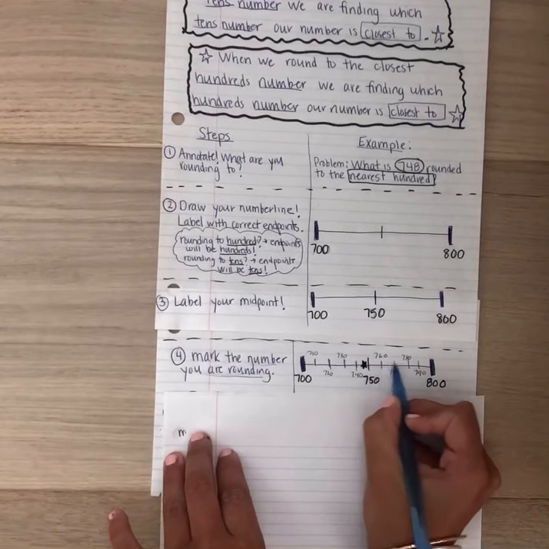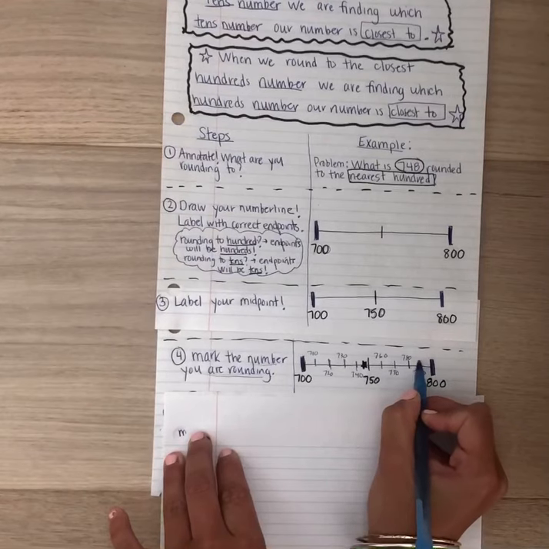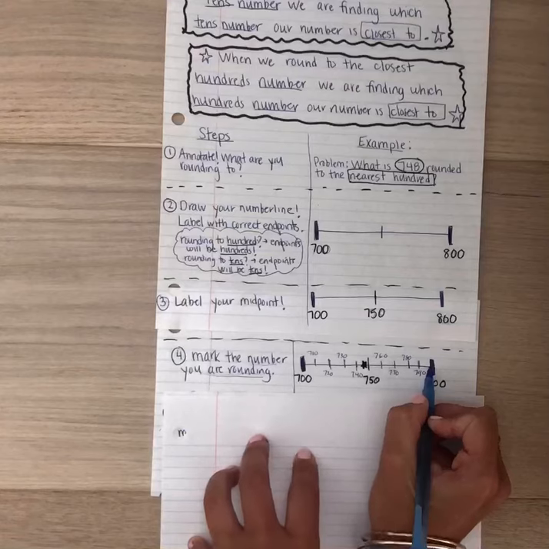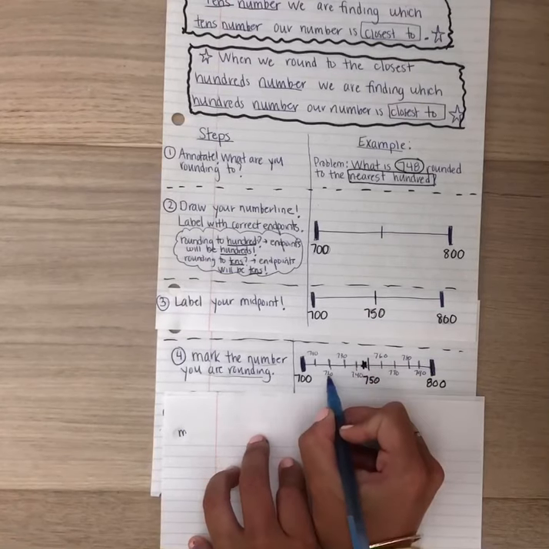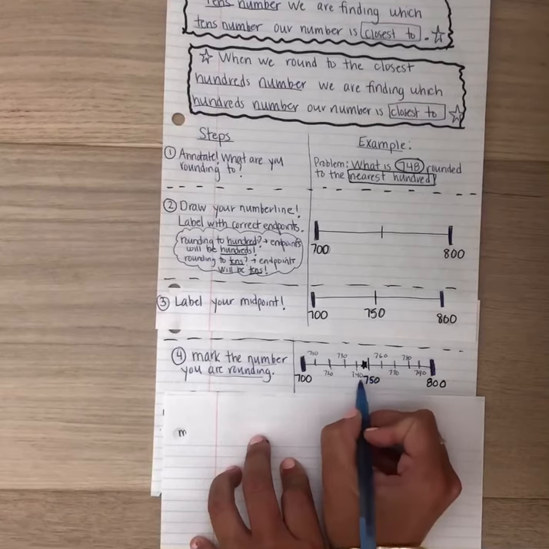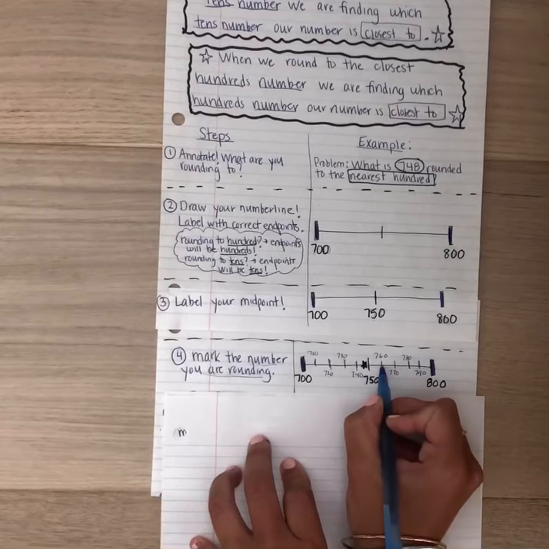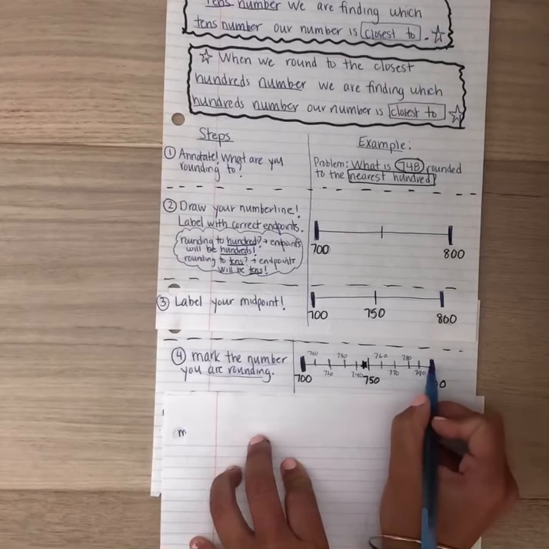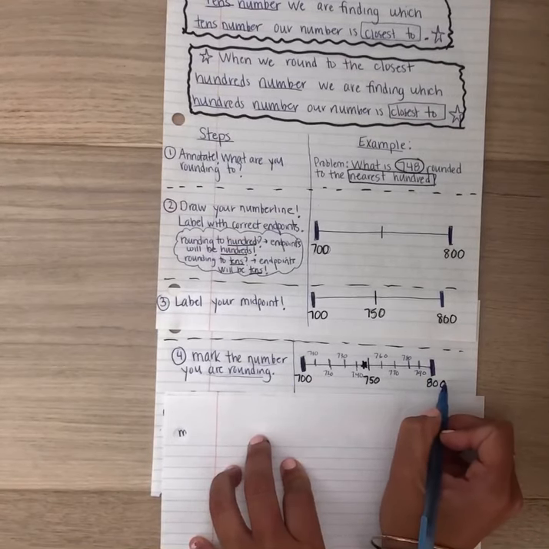Notice I filled in my number lines with tens numbers, which will make it easier for me to mark the number I'm trying to round. So I have 710, 720, 730, 740. I already had 750 because that's my midpoint. 760, 770, 780, 790, 800 was my next endpoint.